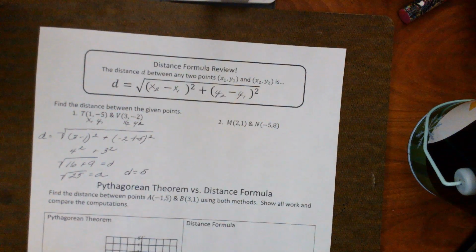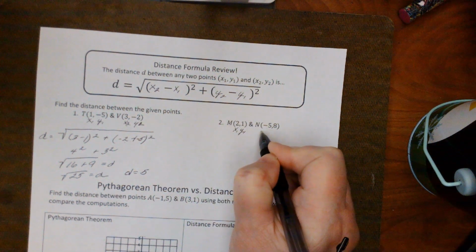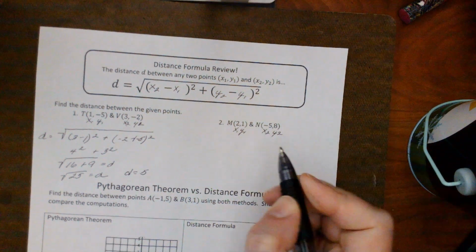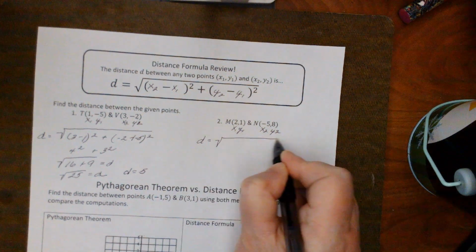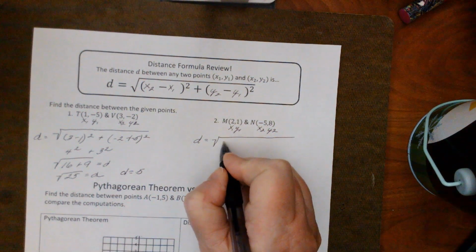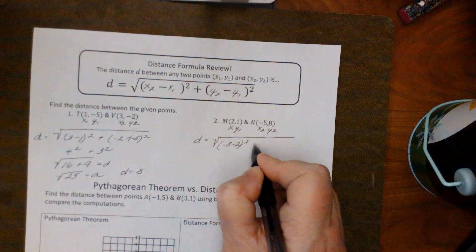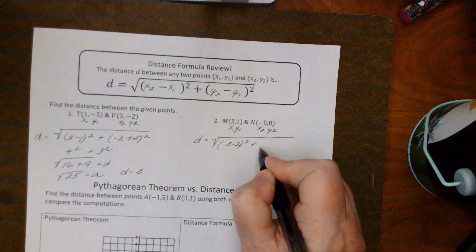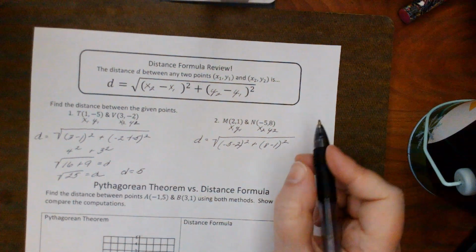Now the next one. This is x1, y1, x2, y2. So we have d equals the square root of x2 is -5 minus 2 squared plus 8 minus 1 squared.